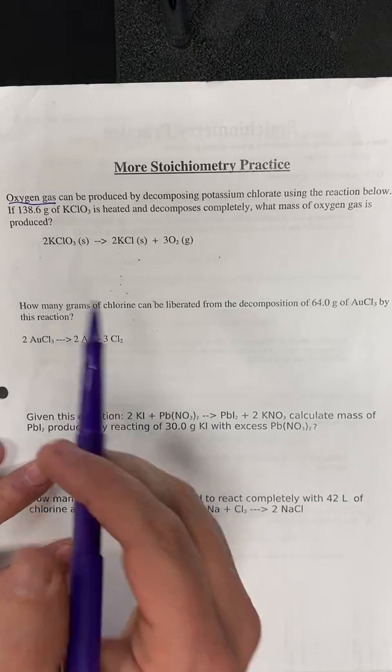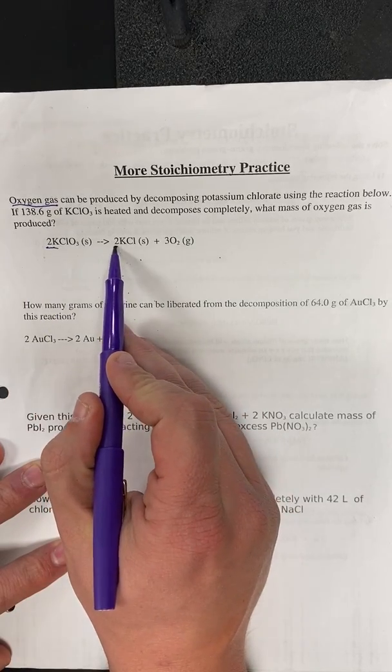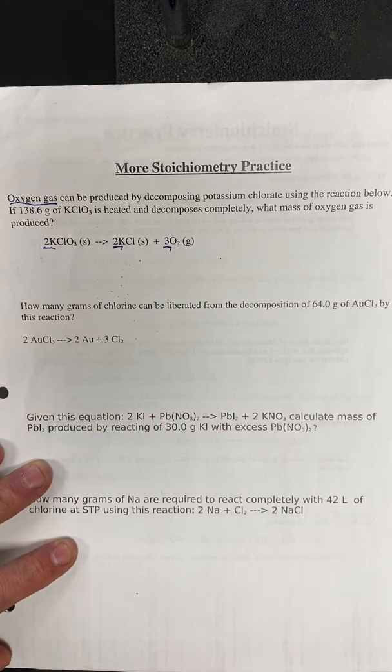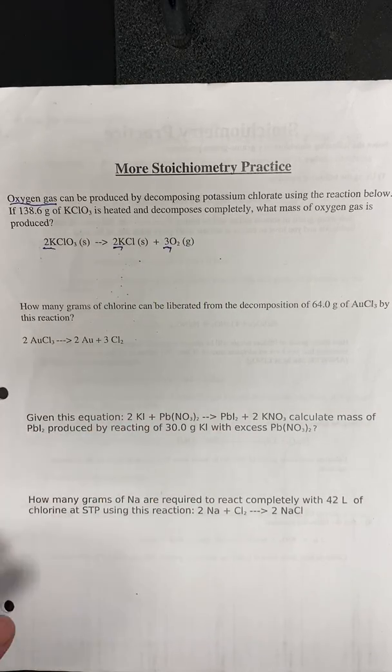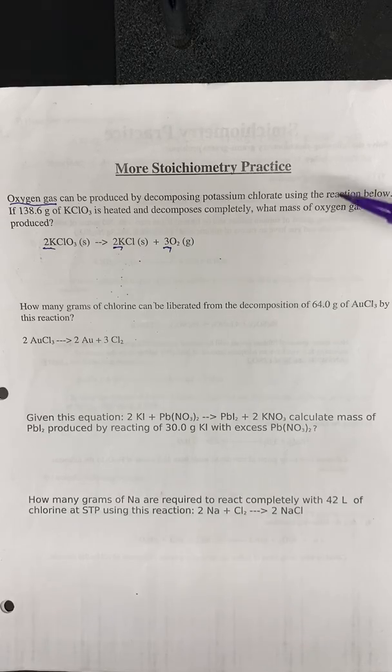And in that reaction, we have 2 moles of potassium chlorate producing 2 moles of potassium chloride and 3 moles of oxygen. And then we're given a mass, which is going to be where we start. So we're given a question similar to what you'll see on quizzes and tests.